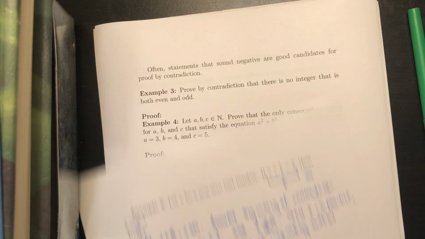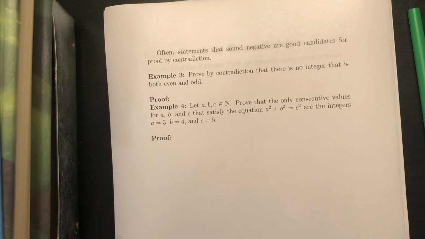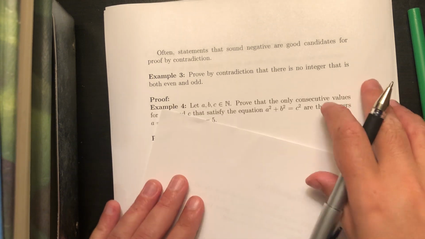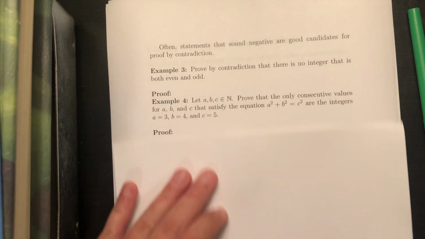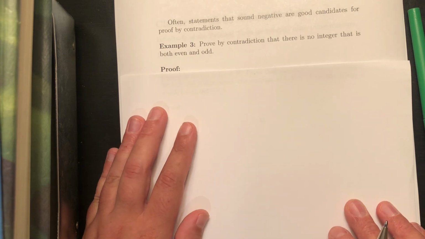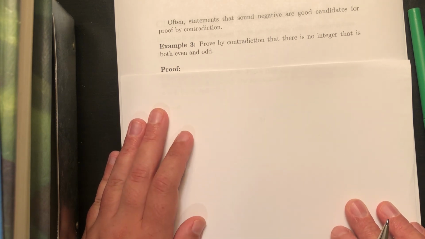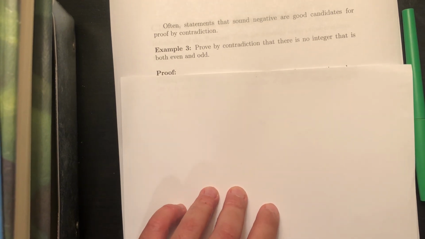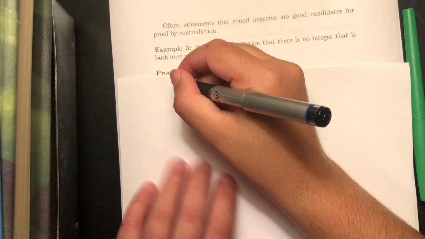Couple more examples. I forgot to leave myself space for this first one. So often statements that sound negative are good candidates for proof by contradiction. So I'm going to do this example here. Proof by contradiction that there's no integer that's both even and odd. All right, it seems like this shouldn't be true. There can't really be a number that's even and odd at the same time, but how do we prove it?